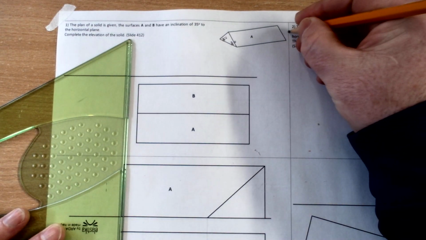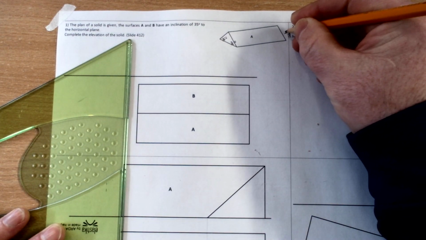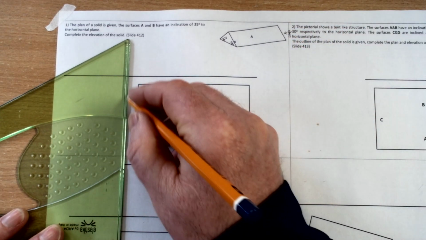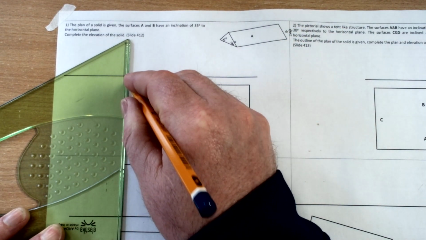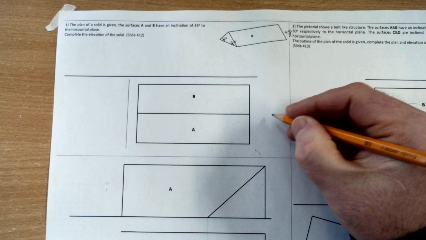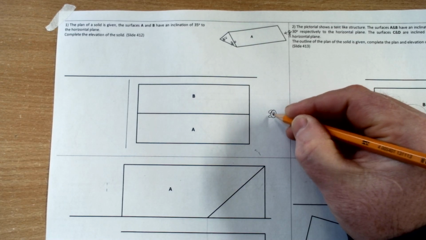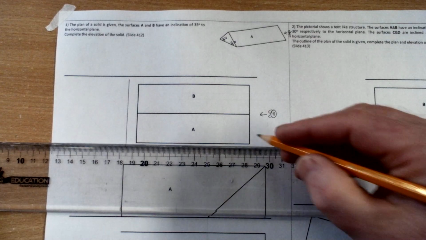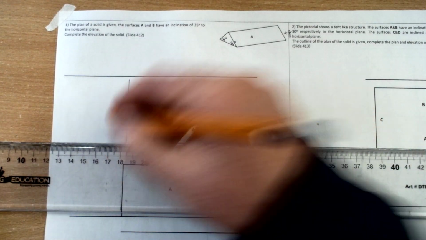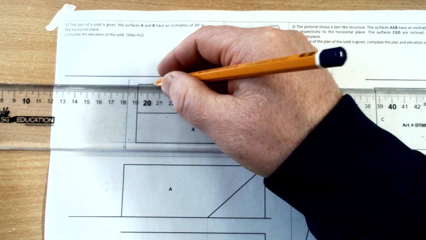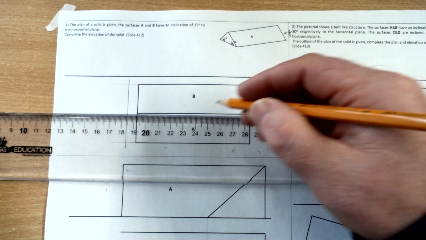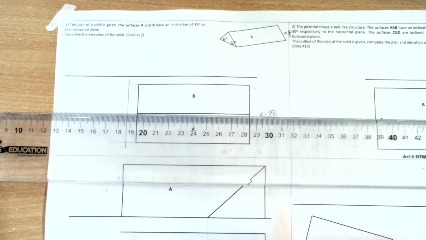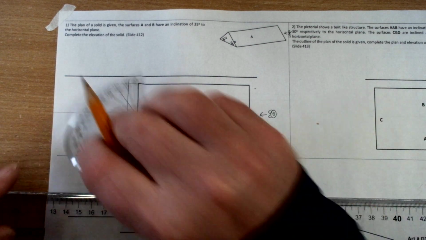go around to the side, look in, so put an XY line. You're over here looking in at it. So just project them over. Get your protractor.